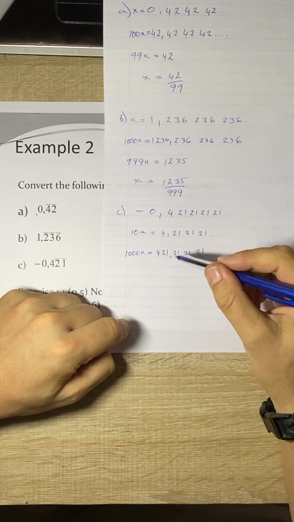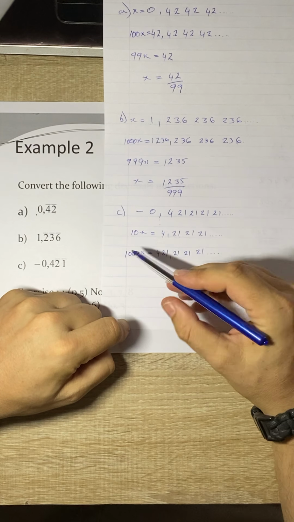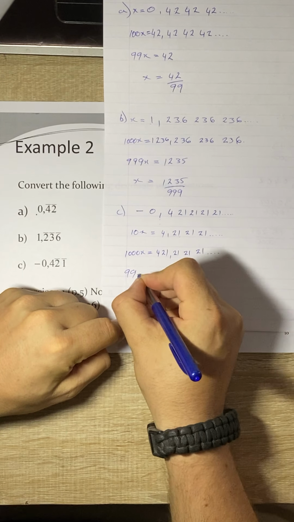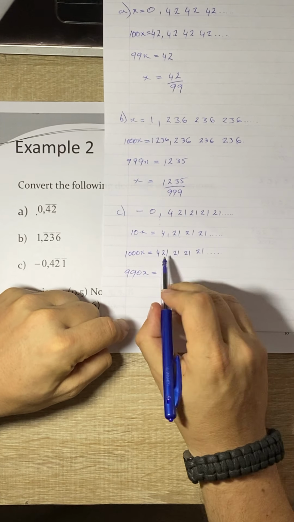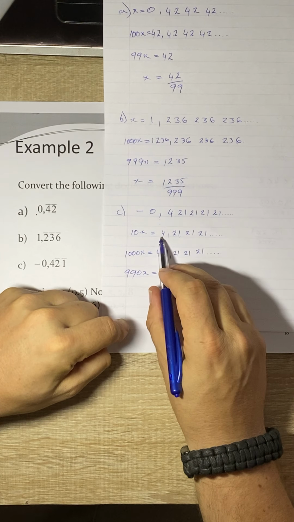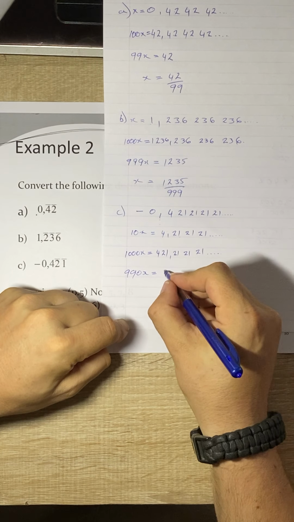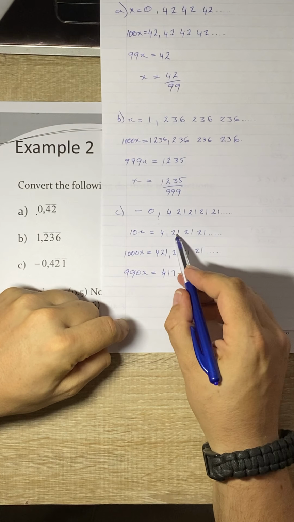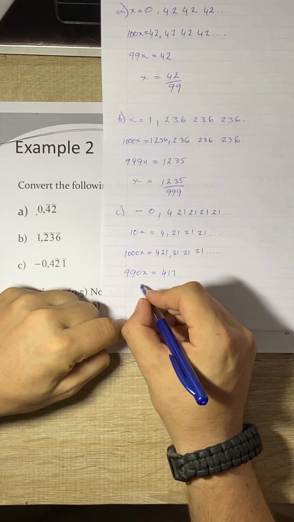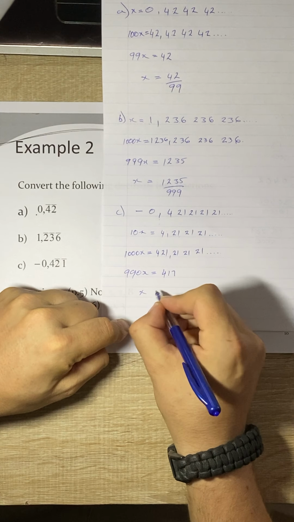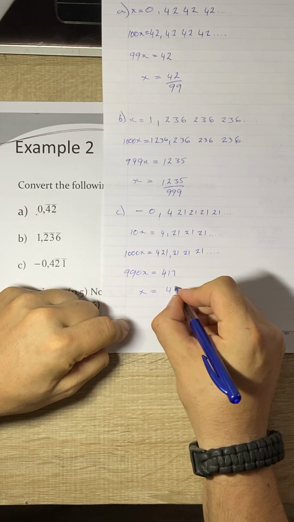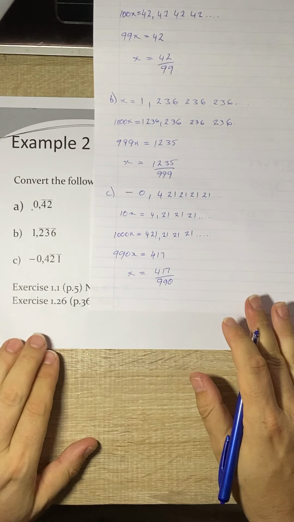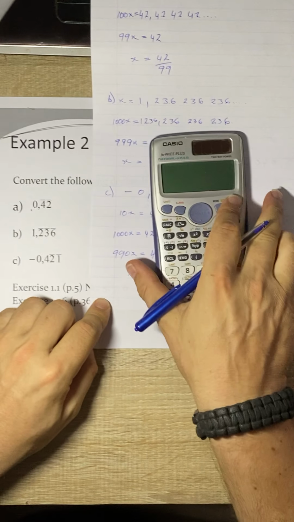Okay, now I'm going to take this one, subtract this one, so 1000x minus 10x gives us 990x equals 421 minus 4 will give us 417. Then 212121 minus 212121 cancels. Divide through by the 990, and we get x is equal to 417 over 990.